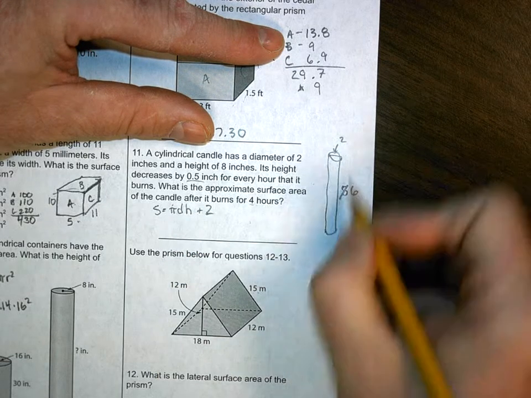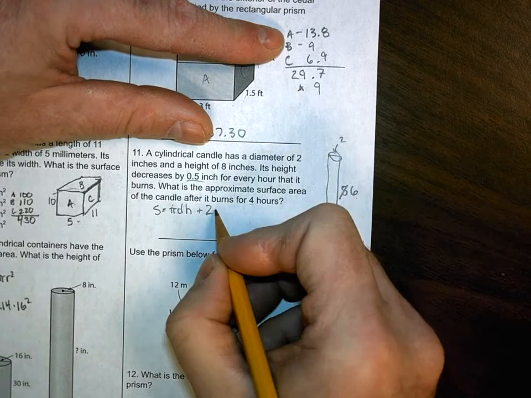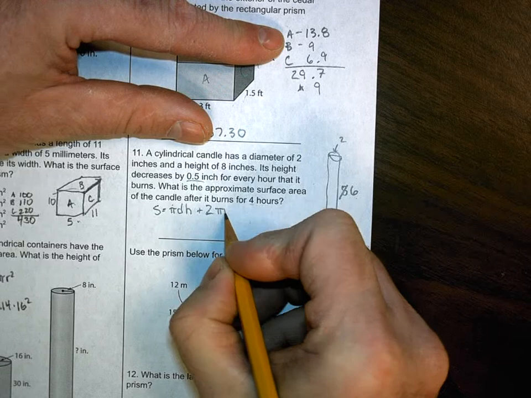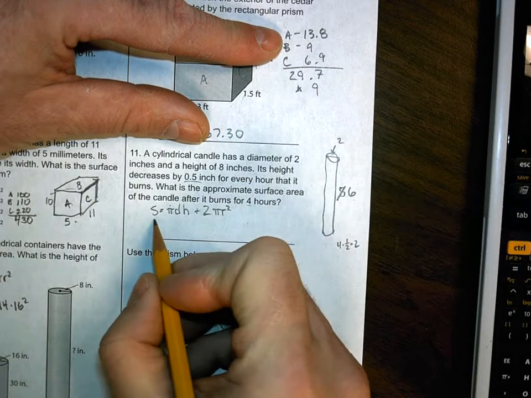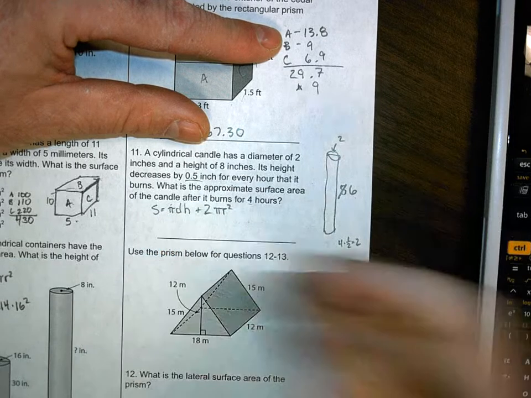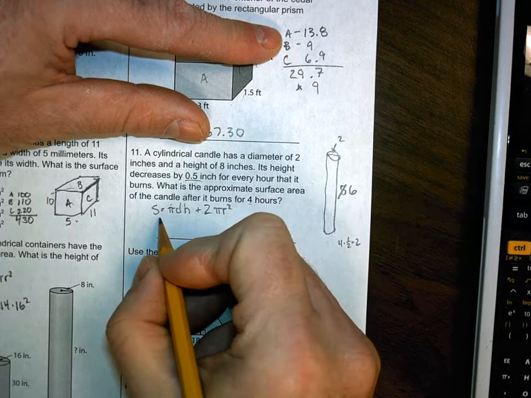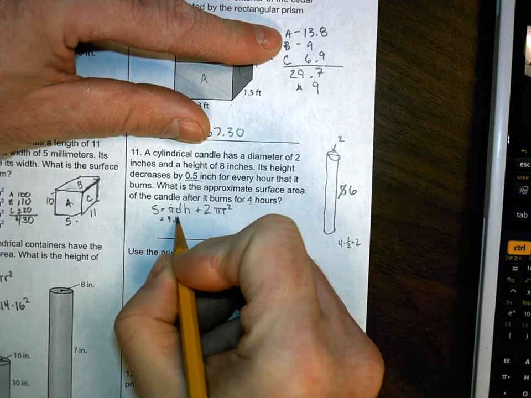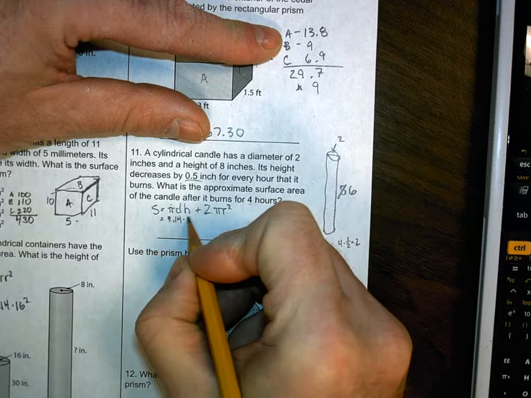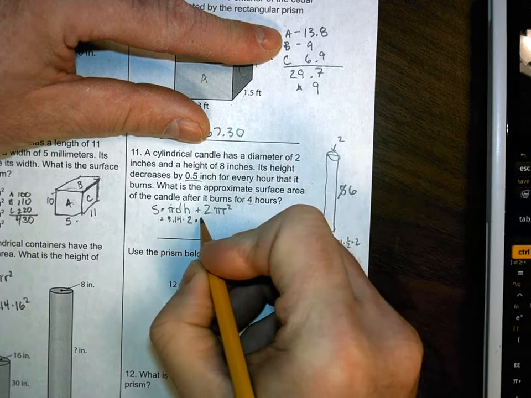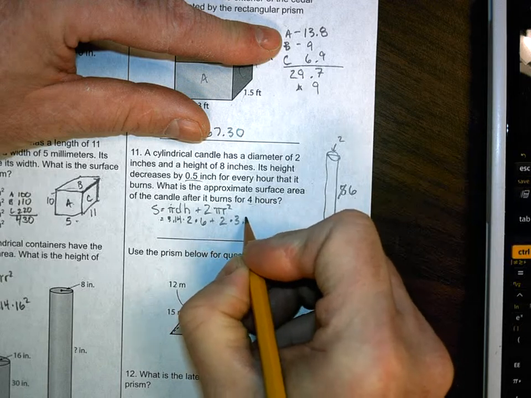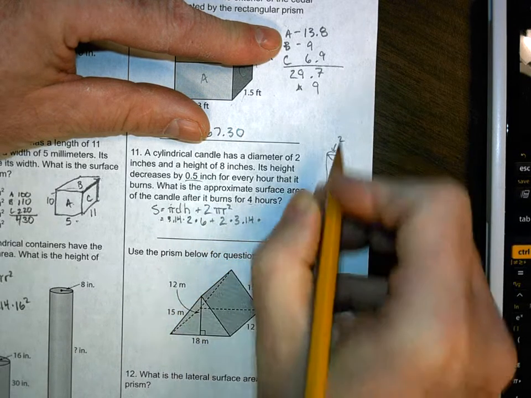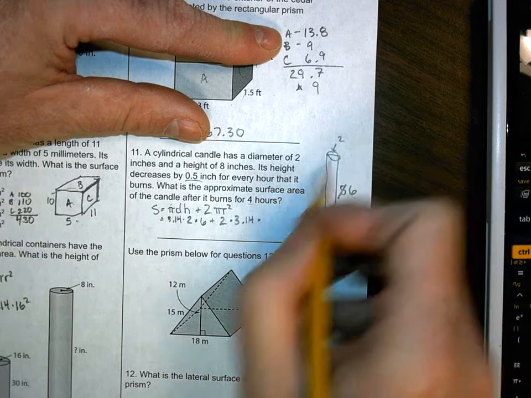The area of the base is a circle, so 2 times pi r squared. Now I fill in the parts I know. Pi is 3.14, so that equals 3.14 times the diameter, 2, times the height, 6, plus 2 times 3.14, that's pi, times the radius, which is half of that, so it's 1 squared.